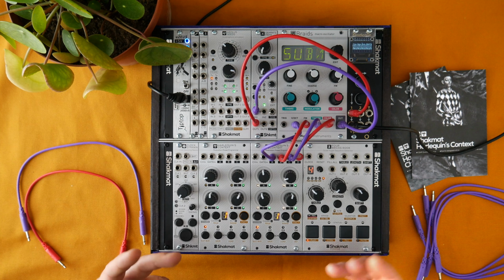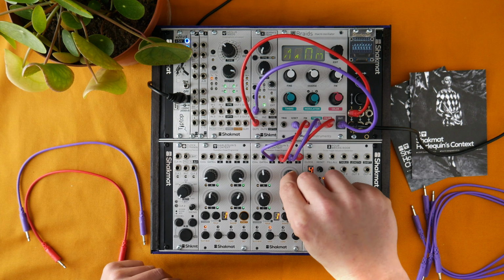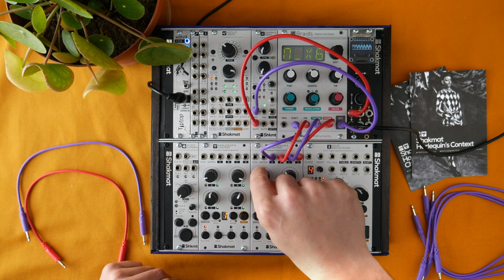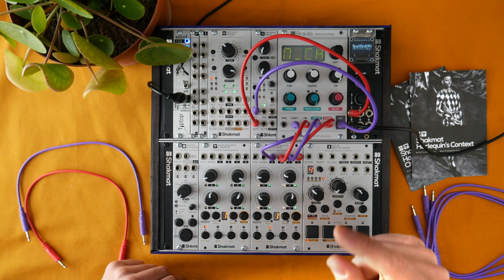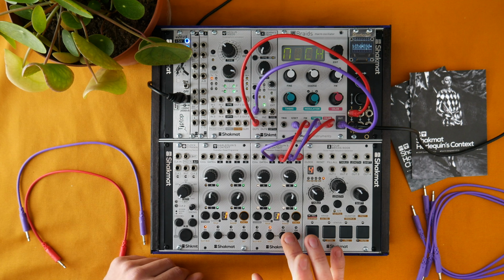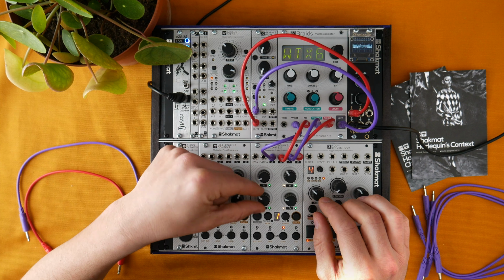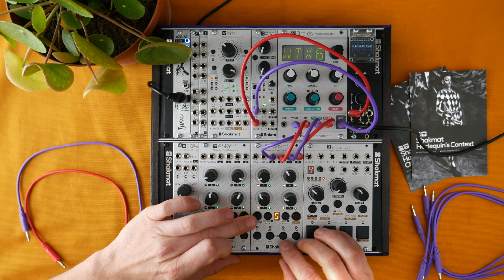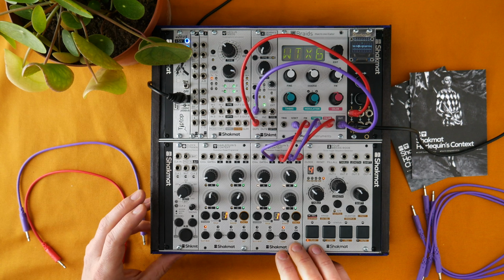So let's go back to act number 1, where we created a preset earlier, and let's go to scene number 2 and create a new preset. Okay, I like this preset, just store. So we have scene number 1, scene number 2. Let's do a third preset, unlock the potentiometers, and store.